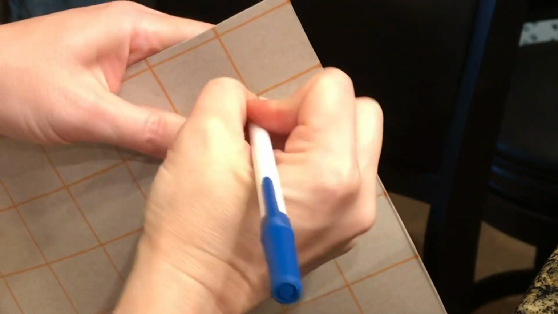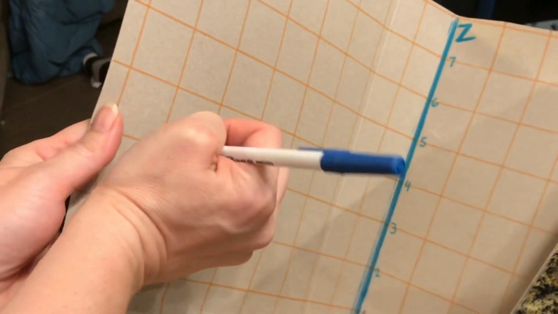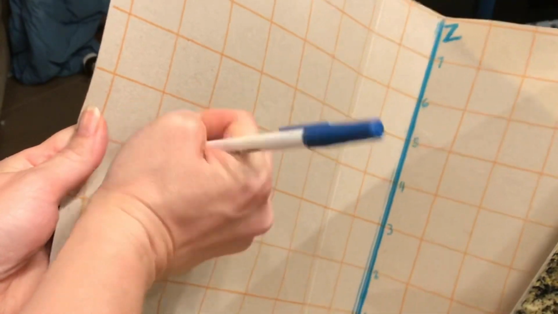I decided to use string for my line, so I'm going to poke some holes without getting a puncture wound into those 2 points so I can string that string through there. Maybe you'll use hot glue or something, depends on what material you're using for the line.